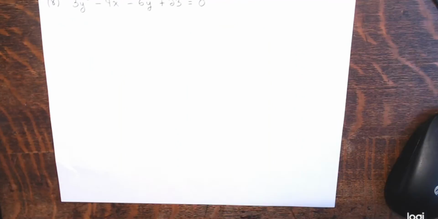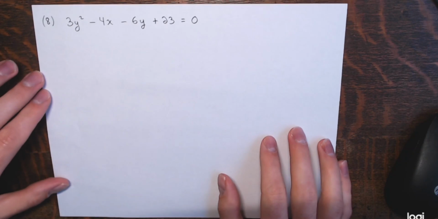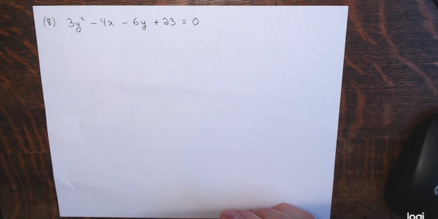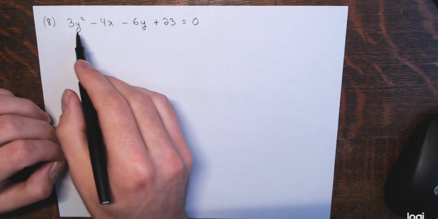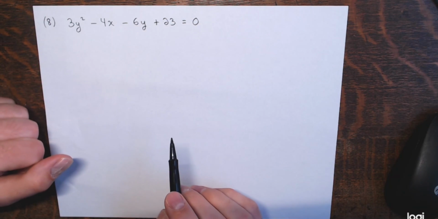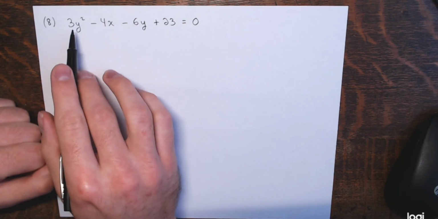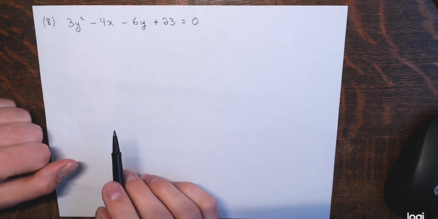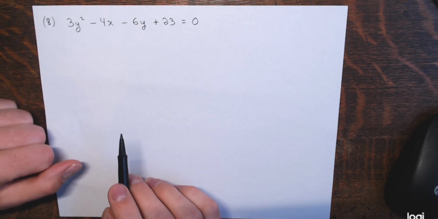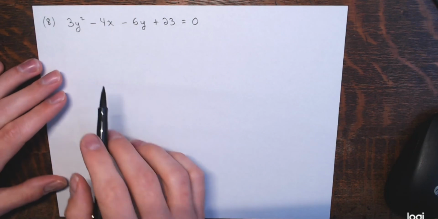Okay, and I've got one final example with basically the same procedure. All right, I have this equation that starts off definitely not in standard form. I notice that y is squared, there is no x squared. Y is squared and x is not, so this will be a parabola opening to the right or to the left, we'll see. And I'm going to complete the square on the y's.